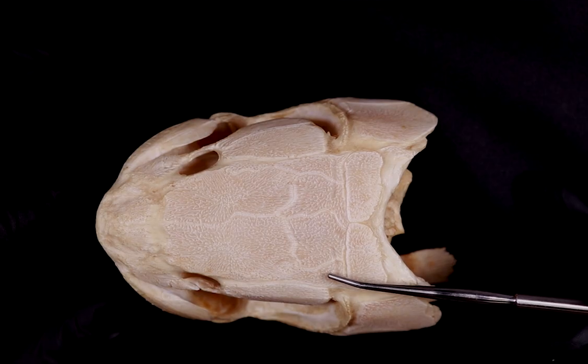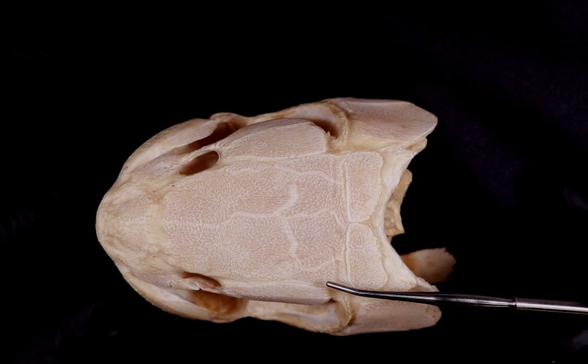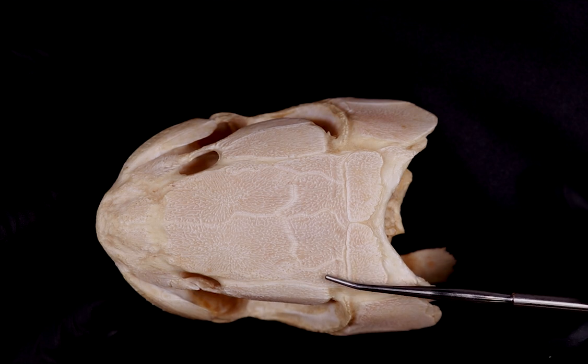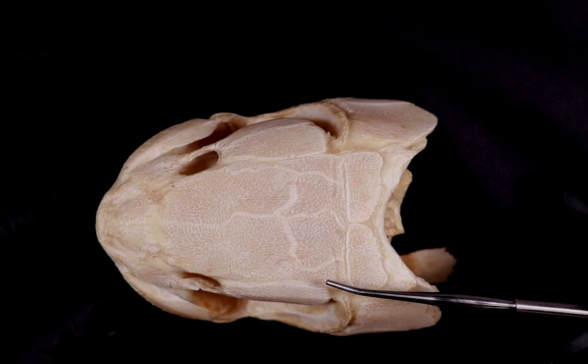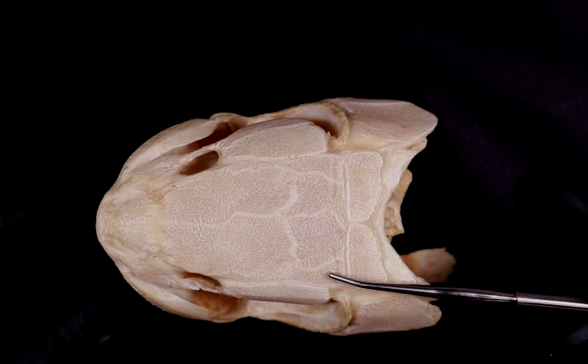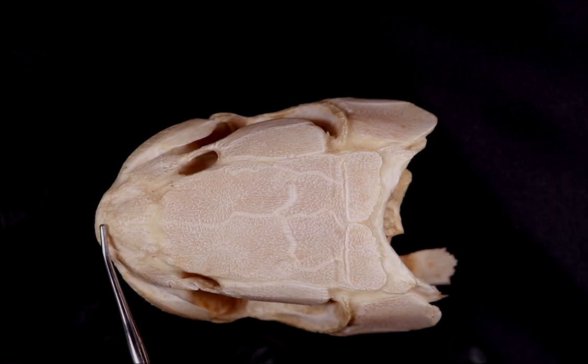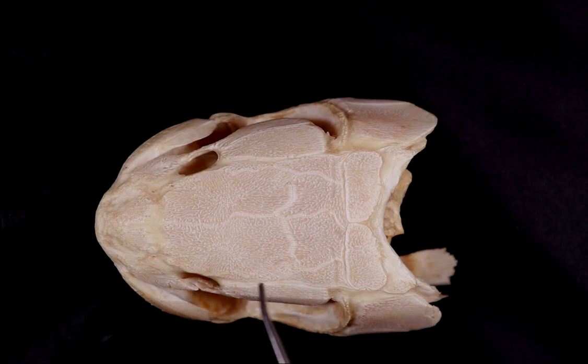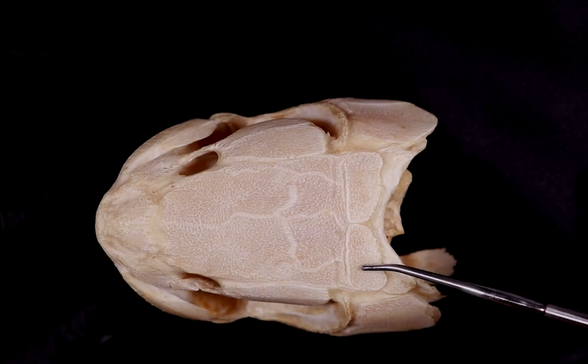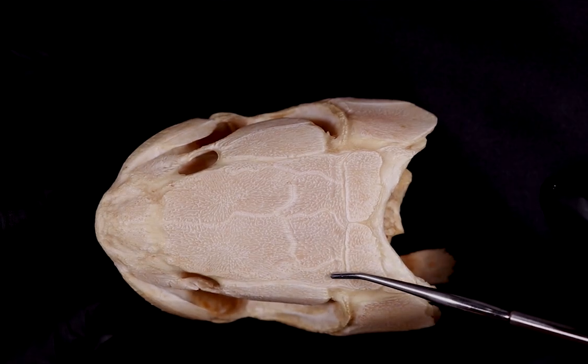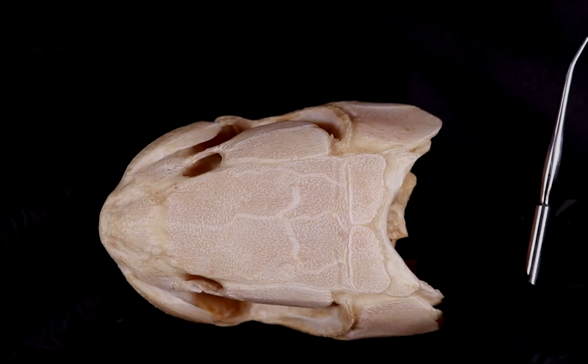Some people call this the dermopterotic bone. It's been labeled as the supratemporal bone, but this is lateral to the parietals and is going to be homologous to the squamosal bone. So this is going to be squamosal. That's what we're going to call squamosal. Okay, which is homologous to the temporal bone in mammals. So we have the rostrals, the nasals, frontals, parietals, extrascapulars, and then here we have the squamosal bone.